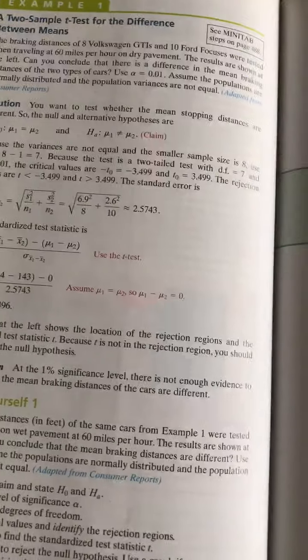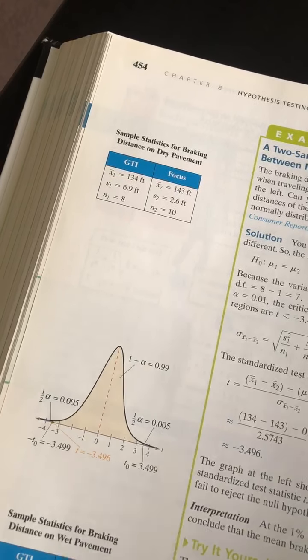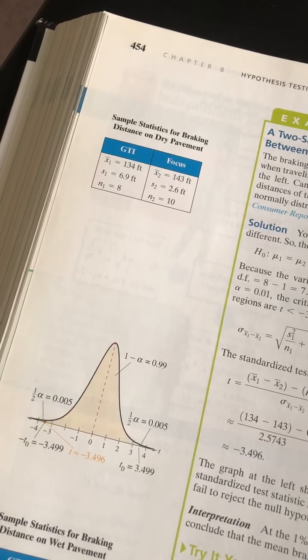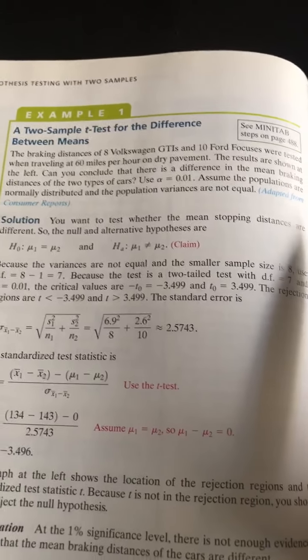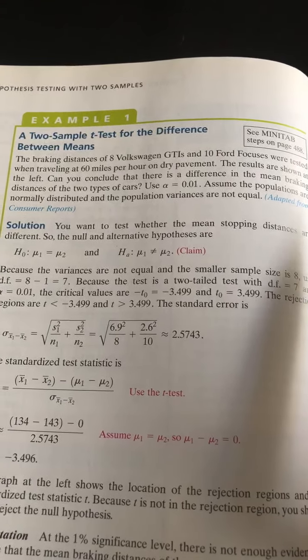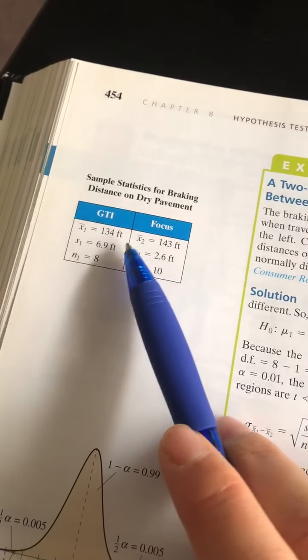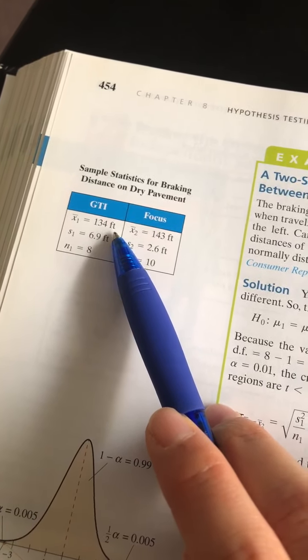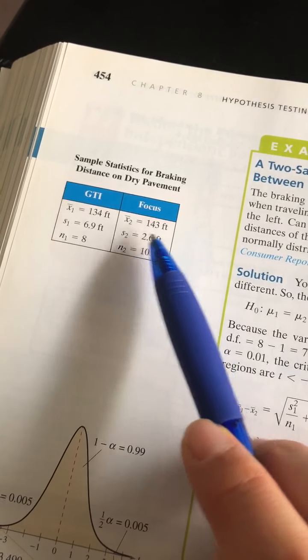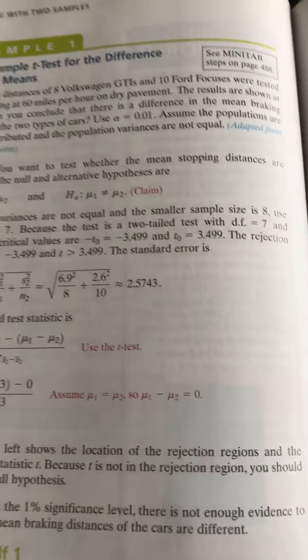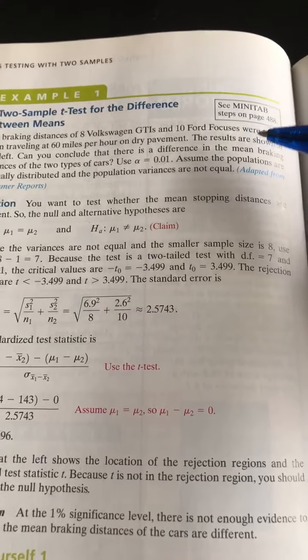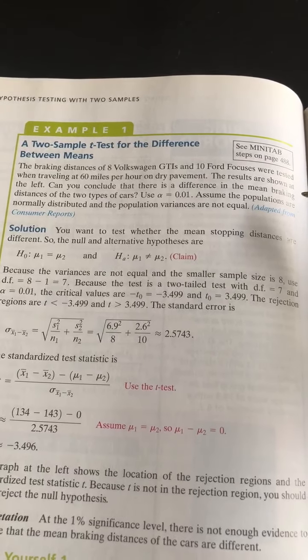Okay, so let's say that you want to know if there's a difference in the braking distance in 2 vehicles, the GTI, Volkswagen, and the Ford Focus. So this would be example 1 on page 454, if you want to follow along. So you're going to test the vehicles and you're going to see what the braking distance is. And here's the information. So the average for the GTI was 134 feet, and for the Focus it was 143. And then here's the standard deviations for both and n. So the question is, is there a difference in the mean braking distance for the 2 types of cars?